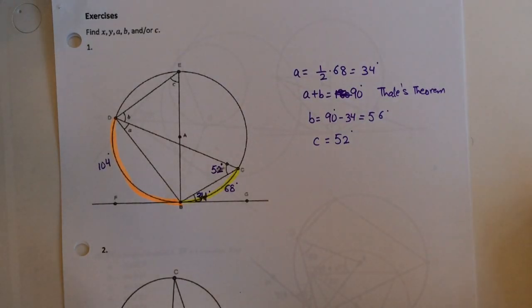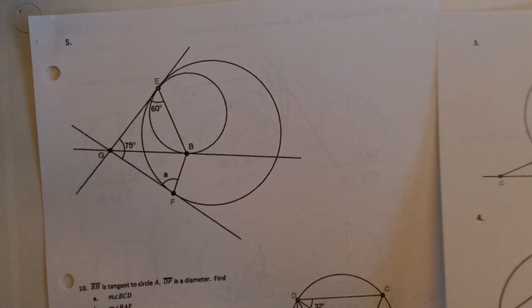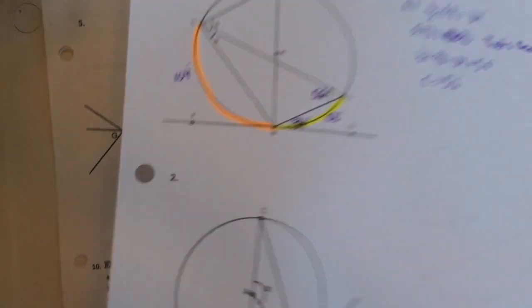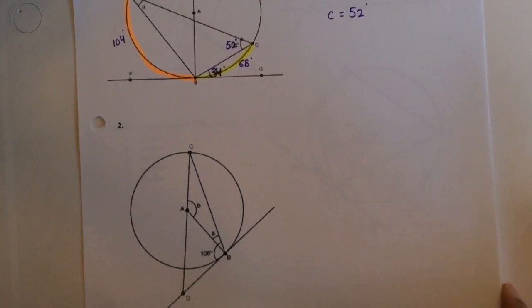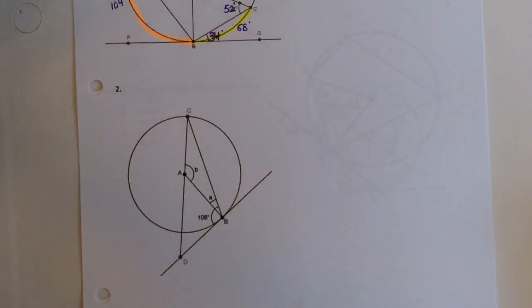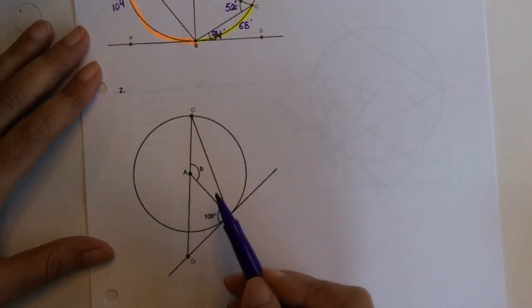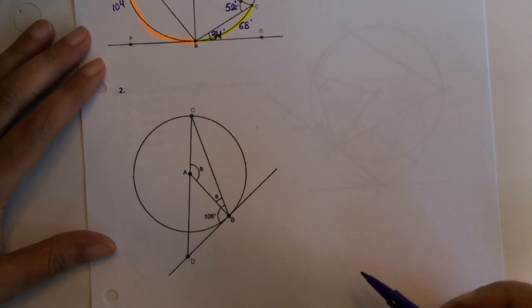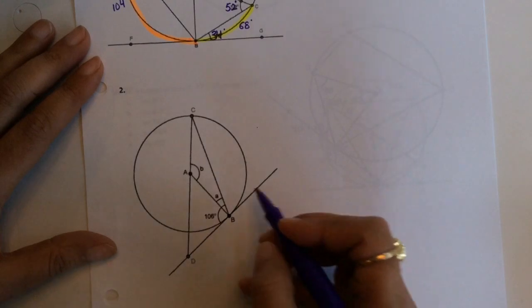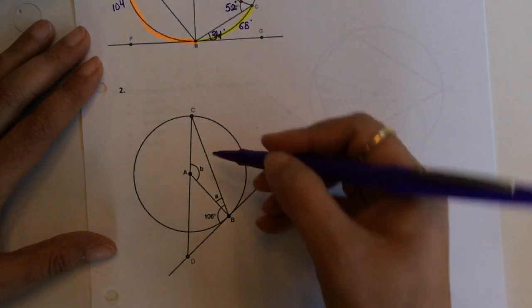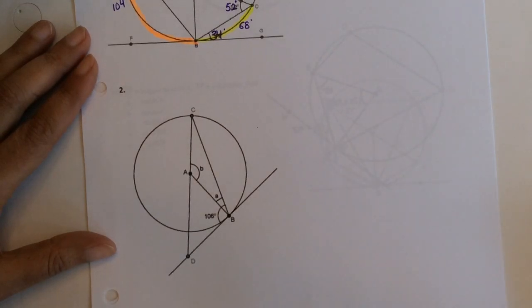Okay, so next problem, actually next couple of problems, 2, 3, 4. Try and do them on your own. And if you want help, just follow along with me. So let's look at number 2. Number 2, again, they're asking me to find A and B. They're telling me that this angle is 106 degrees, which is getting created by the secant BC and the tangent BD.